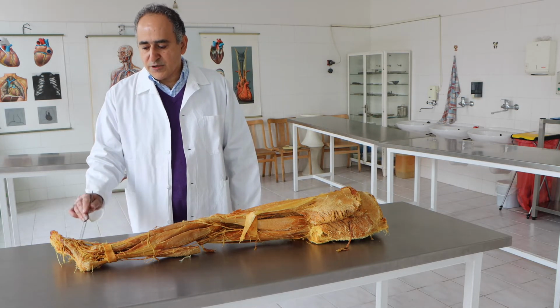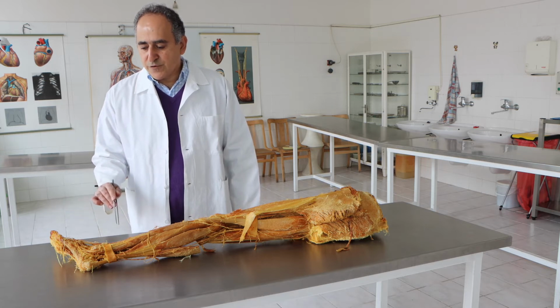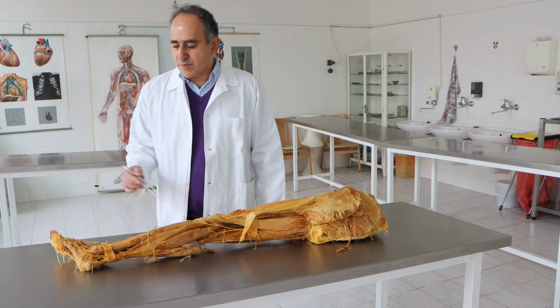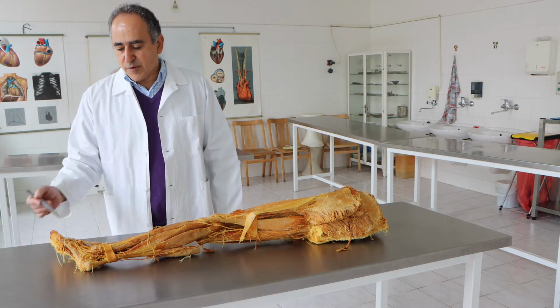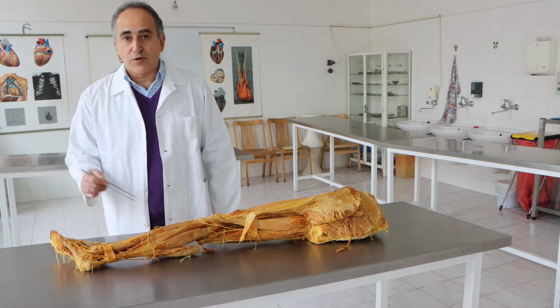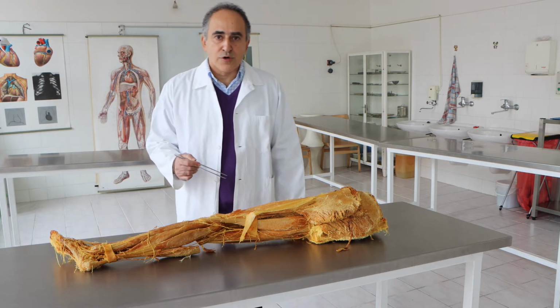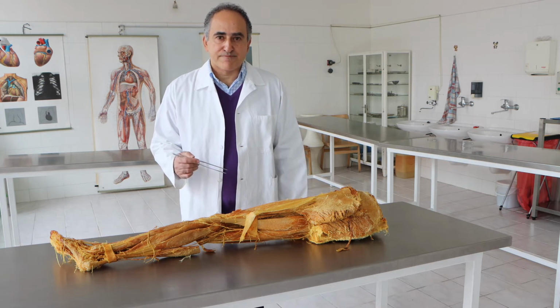And finally the muscles of the foot, that we divide into the muscles of the dorsum of the foot, and the muscles of the plantar region, that is subdivided into the muscles of the toes, the muscles of the small toe, and the muscles that are located at the midline. We are going to discuss the details of each group.